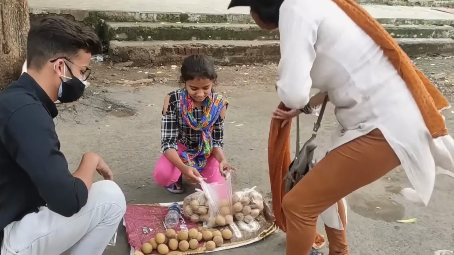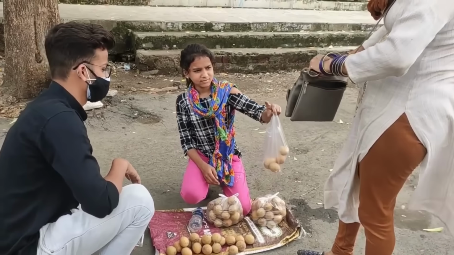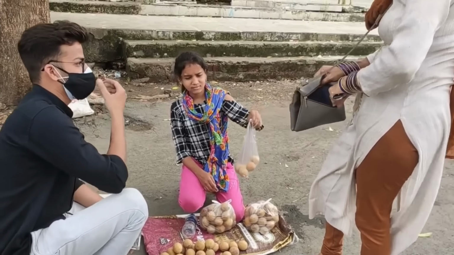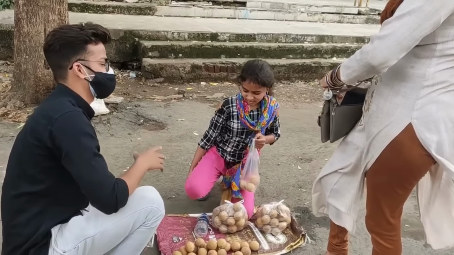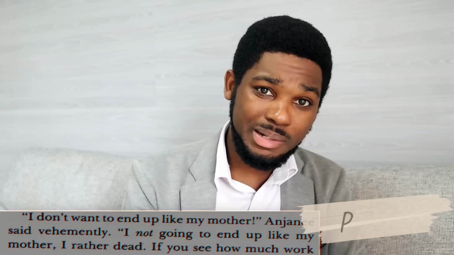Anjanee suffers a fever and a headache after walking in the sun selling vegetables, trying to fund her own schooling. What motivates Anjanee so strongly is seeing her mother's situation. Her mother is stuck working at home like a slave. Anjanee's mother works hard, even from before the sun rises, only to be completely unappreciated by the men in the house. Anjanee says, "I'm not going to end up like my mother.